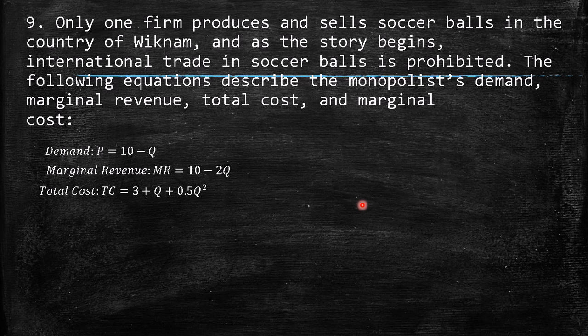Then we have the total cost. Here we understand that there is a fixed cost of 3. How come? Because it is not accompanied by the variable Q, so it doesn't matter what quantity is produced, anytime we need to pay 3.